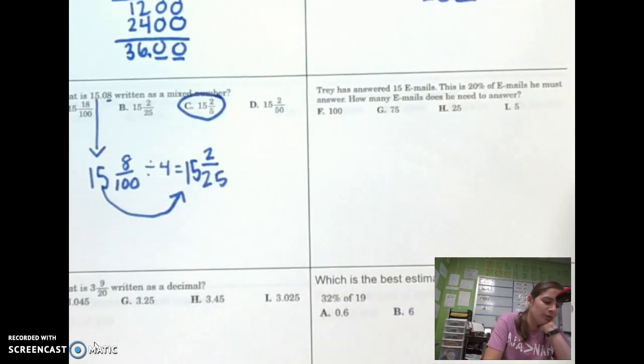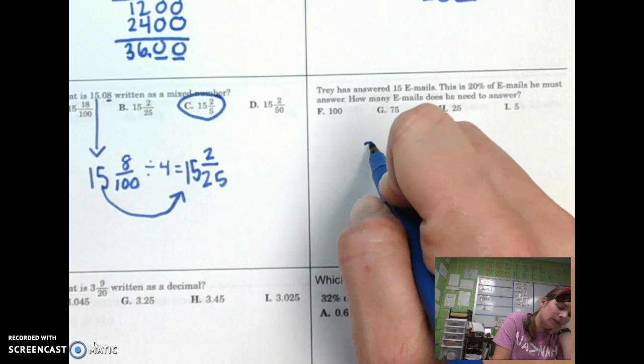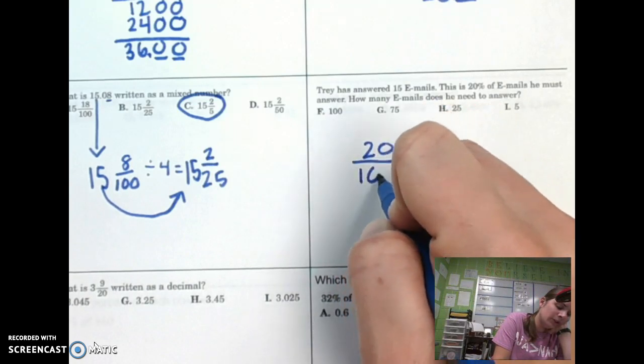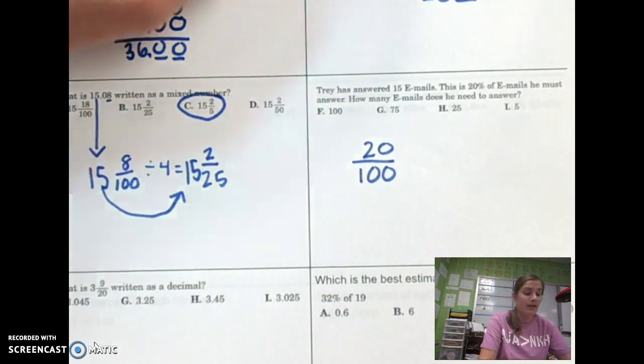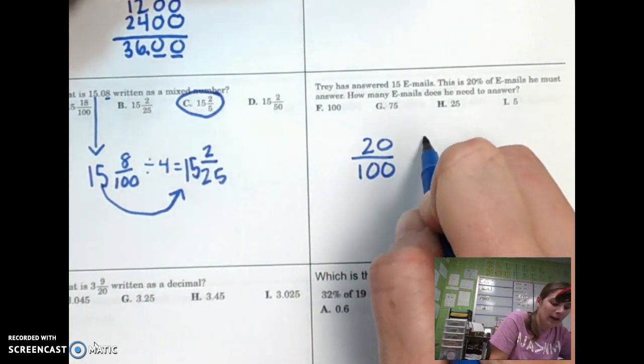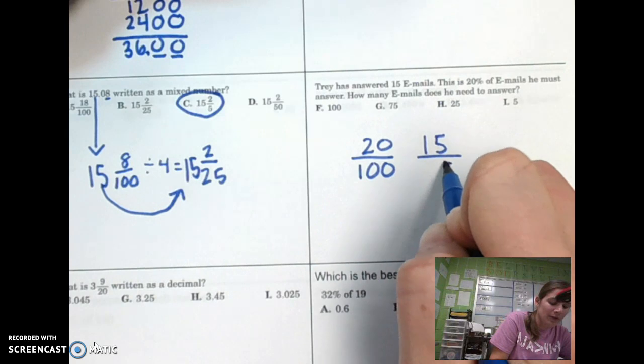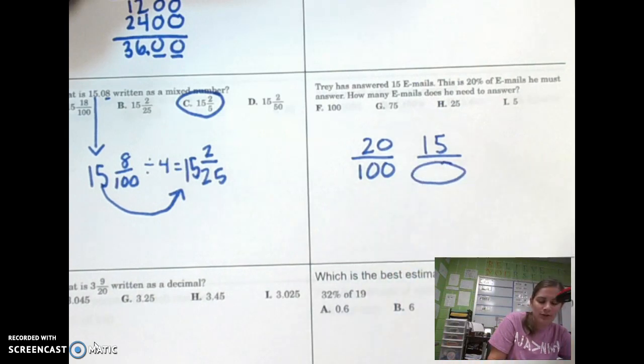Trey has answered 15 emails. This is 20% of emails he must answer. How many emails does he need to answer? Okay, so we have 20 over 100, because that's how you write a percent as a fraction. Then he answered 15, and we want to find out how many more he needs to answer.